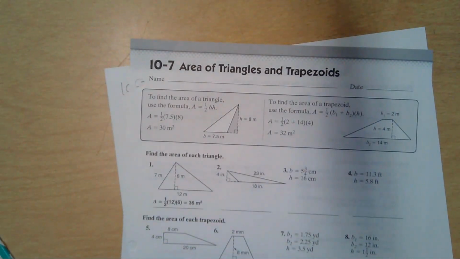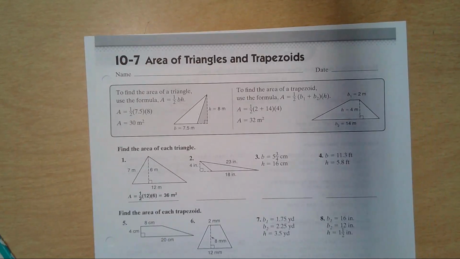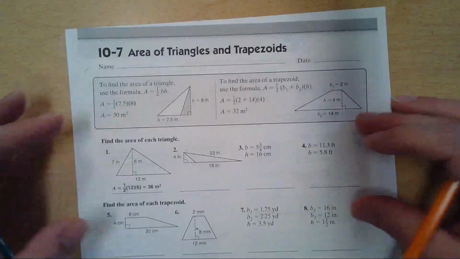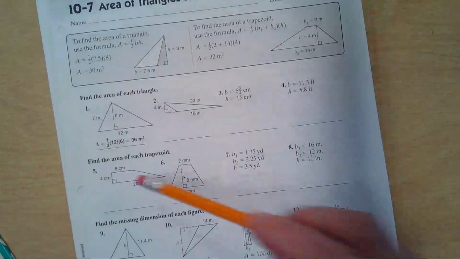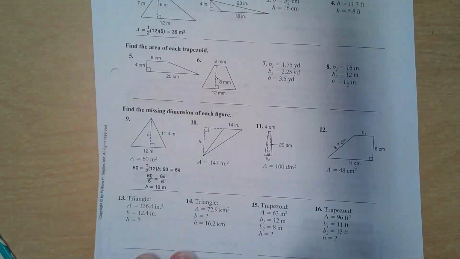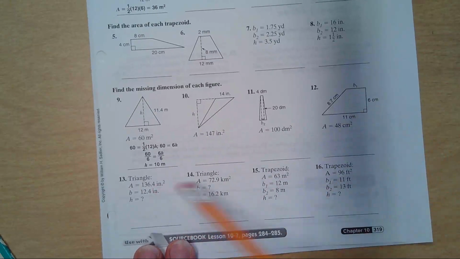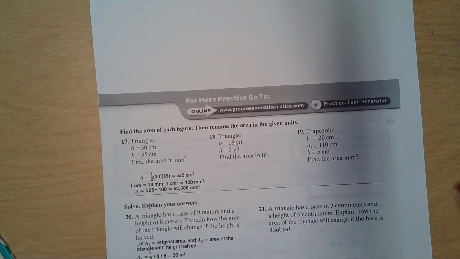So, same general concept here. Doing one or two things: either find the area, in this case, triangles, figures, words, trapezoids, figures, words, and then finding missing dimensions of triangles, trapezoids, triangles, or trapezoids here.